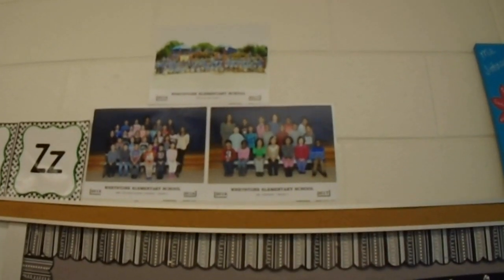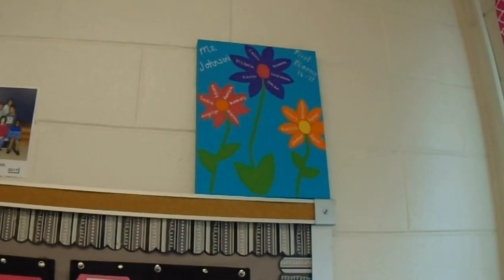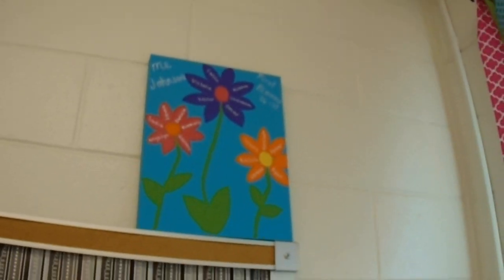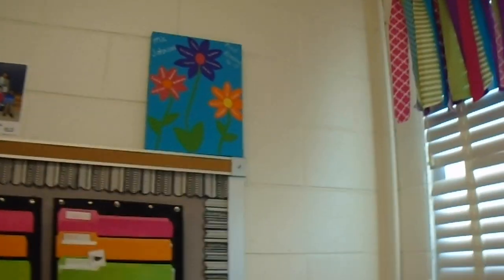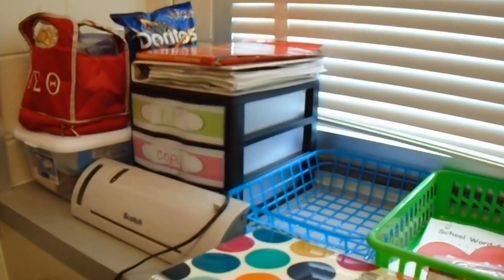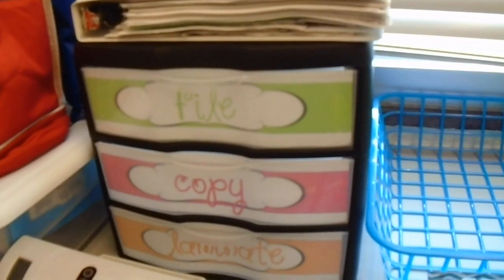If you look up there, those are my first 2 classes, and then our school pic from last year, super duper cute. And then I made it last year for my kiddos. They're my first balloons. They're my first class, so I'll always keep that in here too. Alright, over here, I have lots of snacks in the corner to keep me sane. And then I have my laminator in the way right now, but I have file, copy, and laminate drawers.